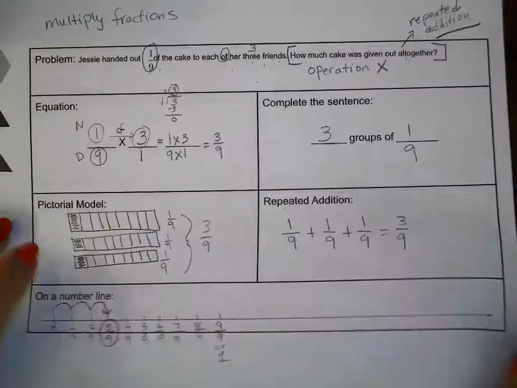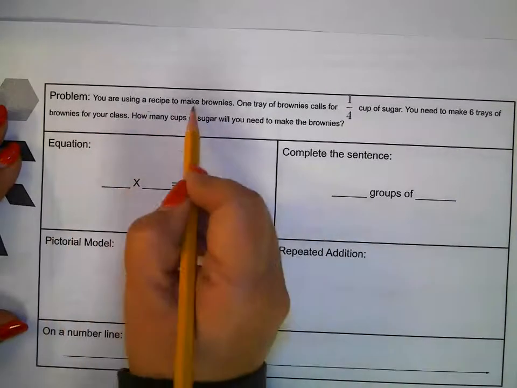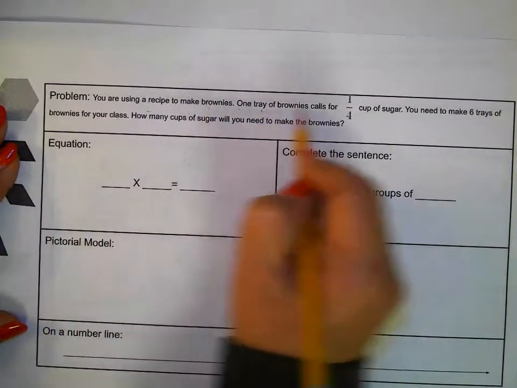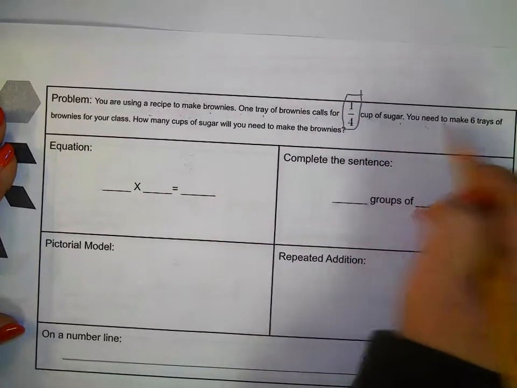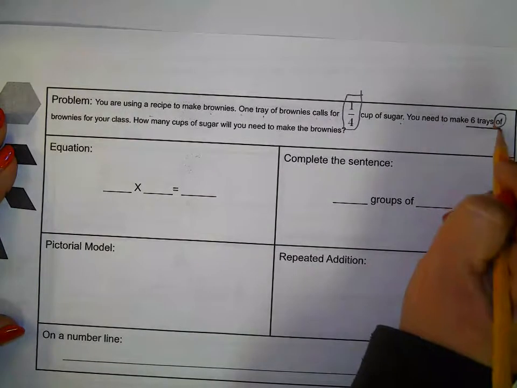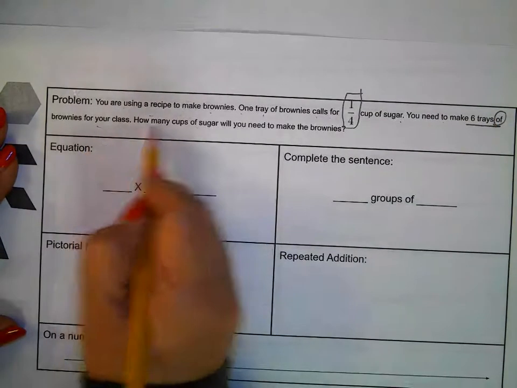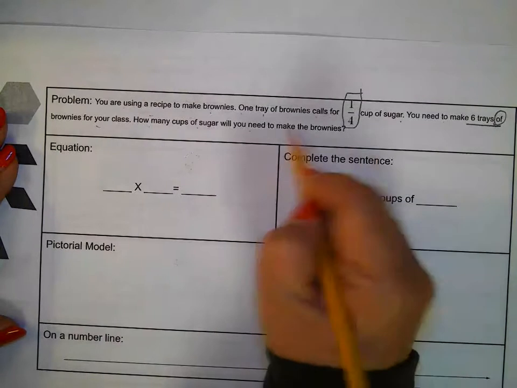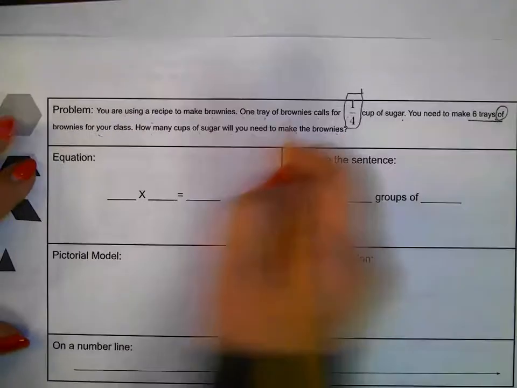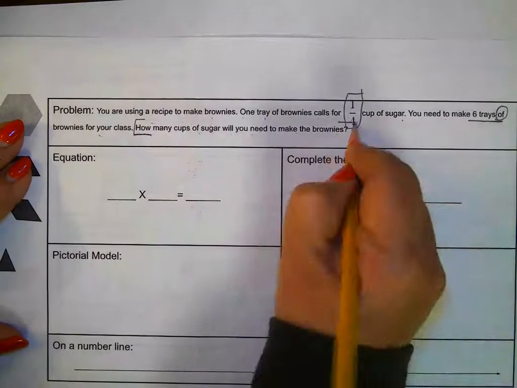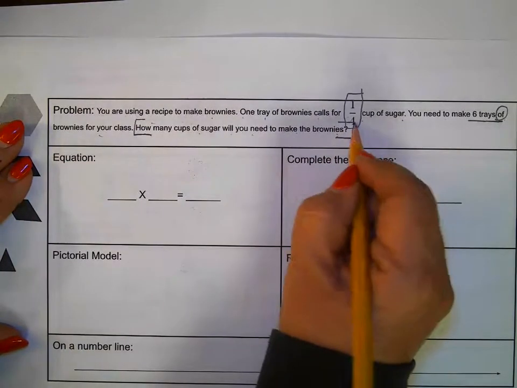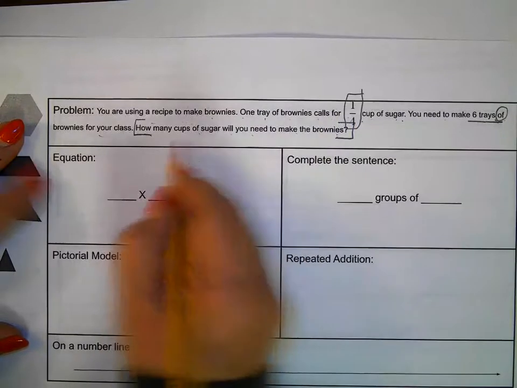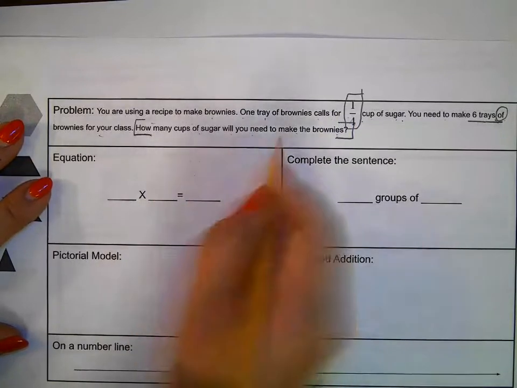Let's look at the next problem. I'm going to flip over here. You are using a recipe to make brownies. Now, one tray of brownies calls for 1/4 cup of sugar. You need to make 6 trays of brownies for your class. So how many cups of sugar will you need to make the brownies? So I'm going to bracket this. I have 6 trays of the brownies, and I need 1/4 cup of sugar. And I need to know how many cups I will need.